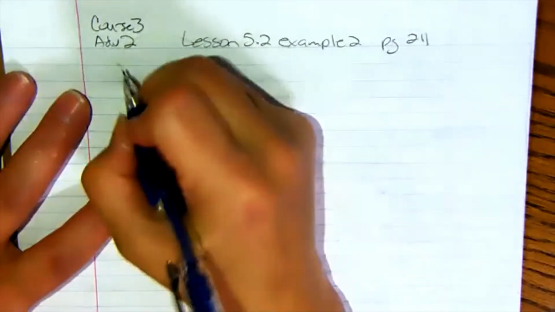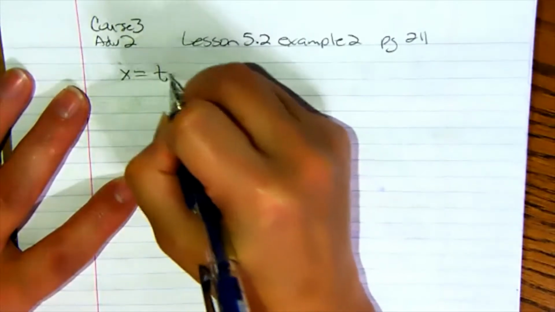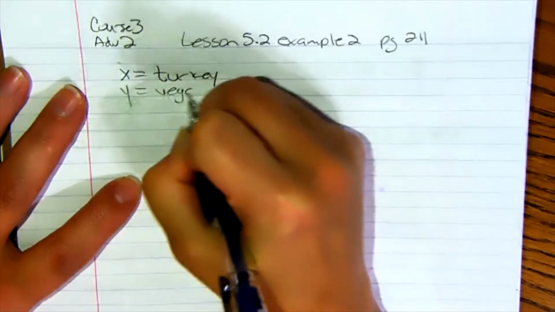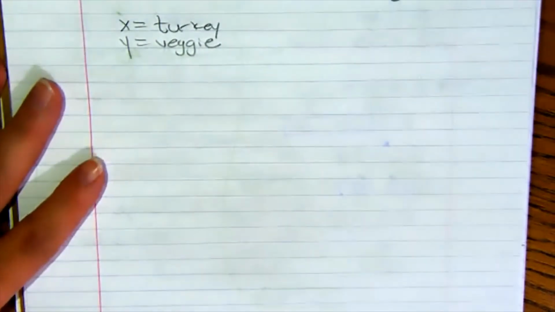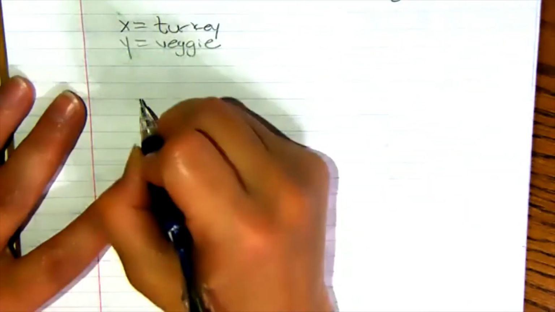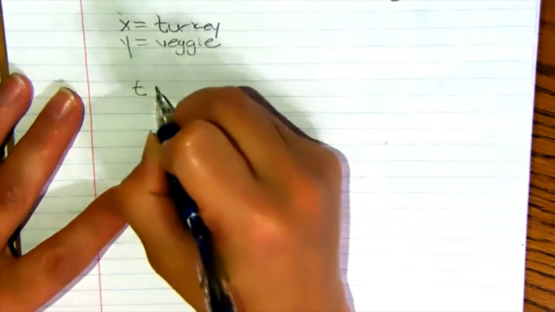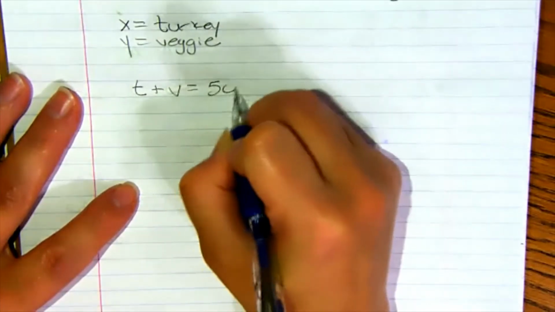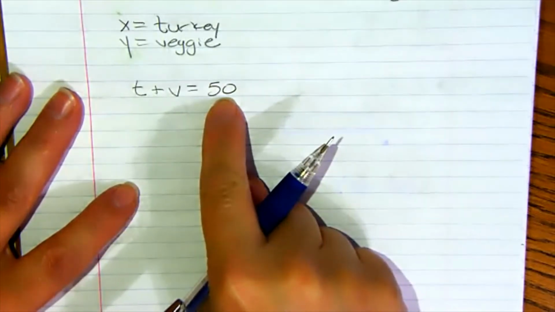Okay, so they're telling me X equals turkey burgers, Y equals veggie burgers. And we need to write a system of equations for this. Well, they told me turkey burgers plus veggie burgers equals 50 total burgers that we sold.